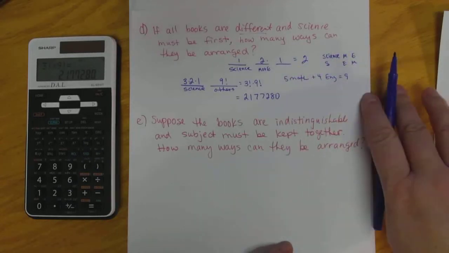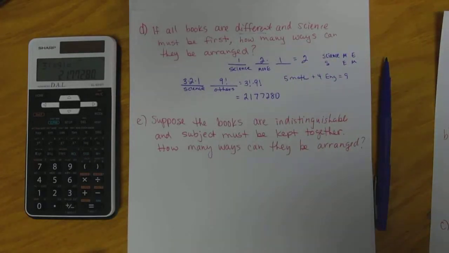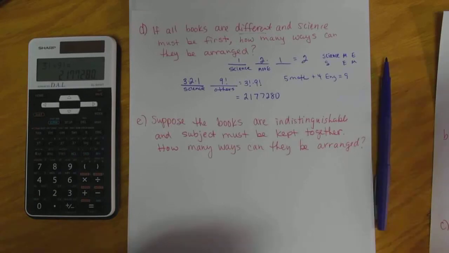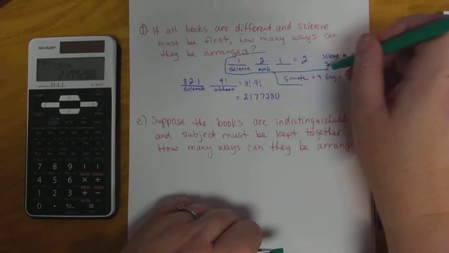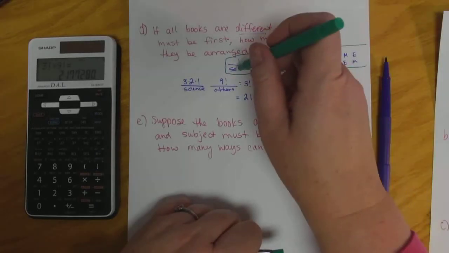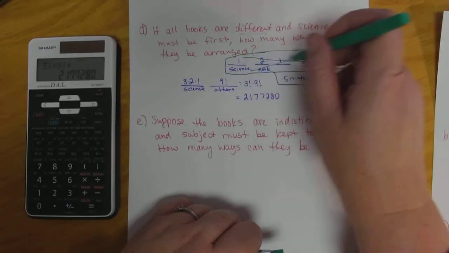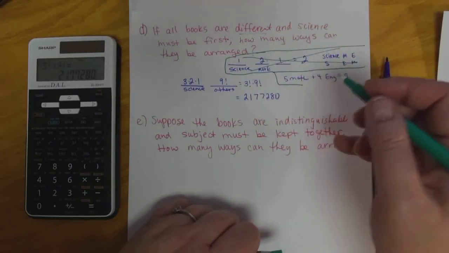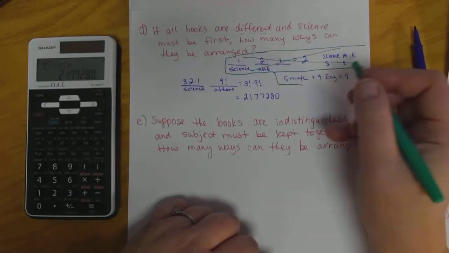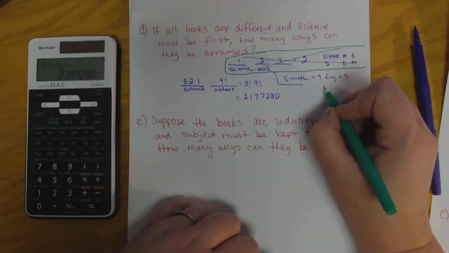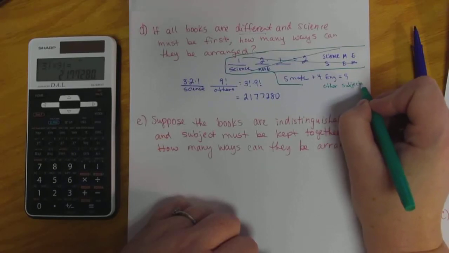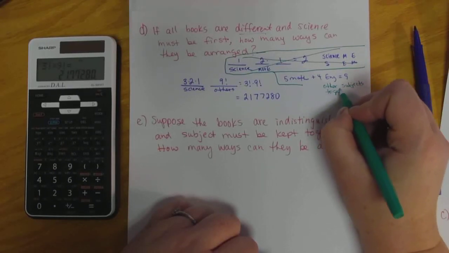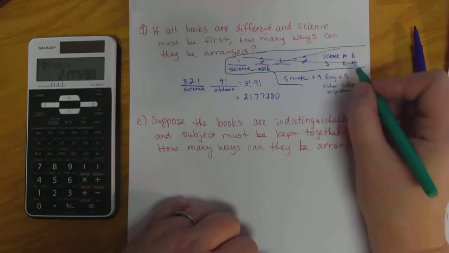Okay, so let's just take this. I'm just going to get a different marker. This is not part of it, so if you were looking back, oops, this we didn't need, although we could have worded a question that way. You know, if we said the other subjects had to be together. And then we could continue on with this idea.